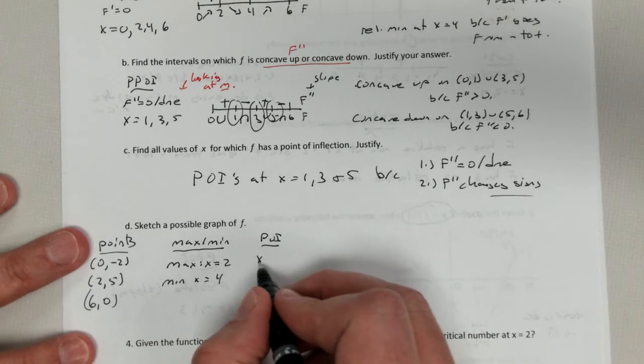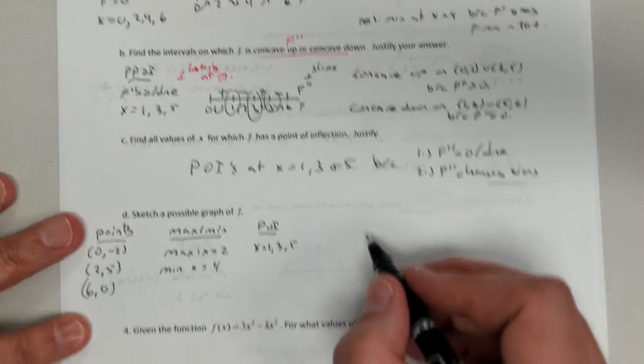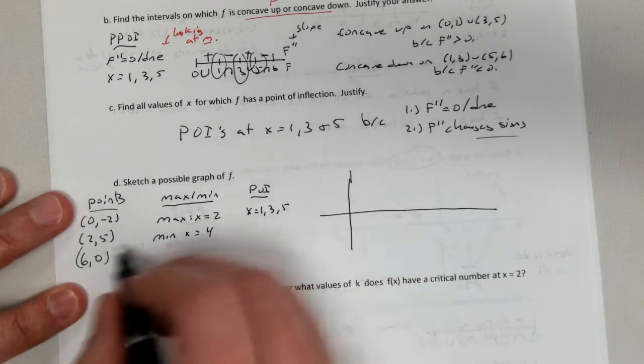And my POIs, they occur at 1, 3, and 5. And I'm going to graph those. That's what I'm going to do. I'm going to graph those. I'm going to start with any points I have.